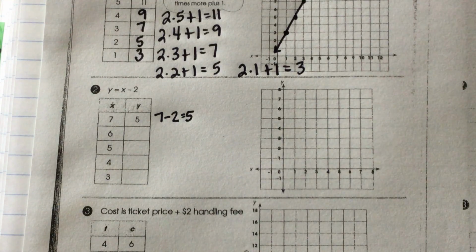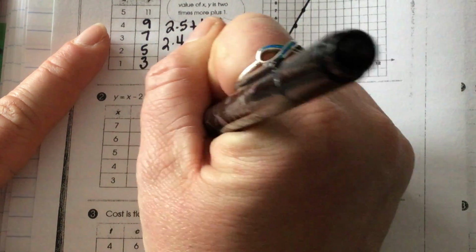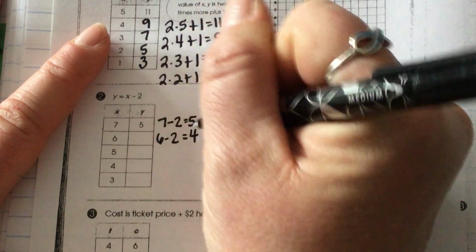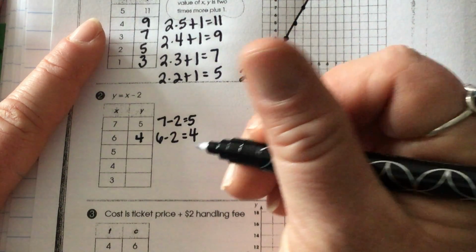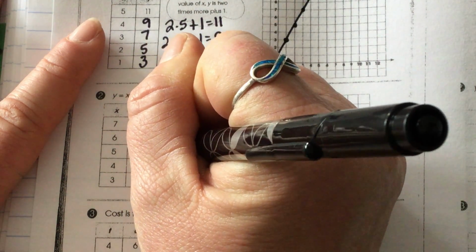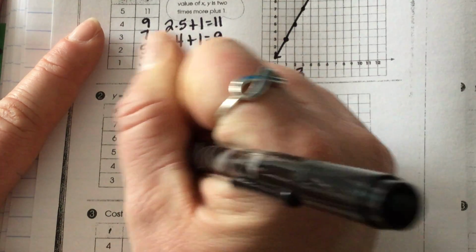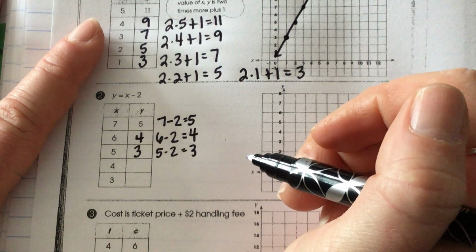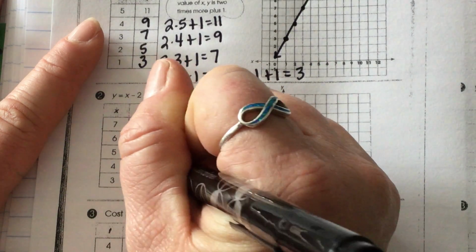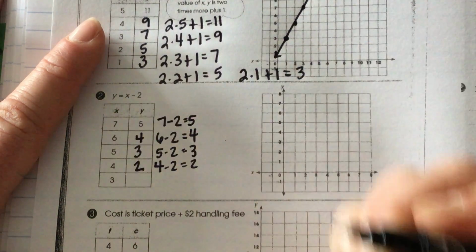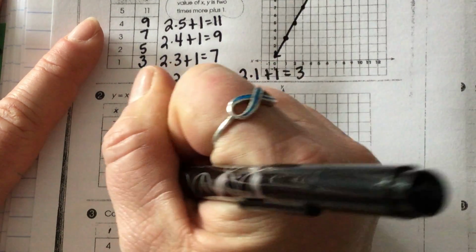So moving forward, now what do we do? What are we gonna do? Sebastian? 6 minus 2. Yep, so we're just gonna plug in our x's and then solve the problem. So 6 minus 2 is going to give us 4. All right, what do we do next? Caleb? 5 minus 2. Equals. All right, what's the next thing? Bella? 4 minus 2. Perfect. And the last one is 3 minus 2 equals 1.